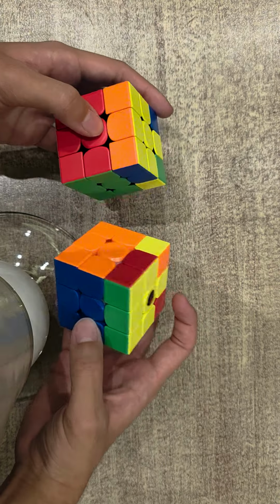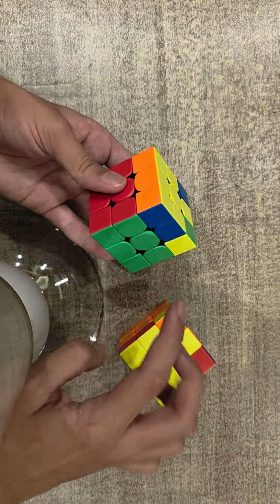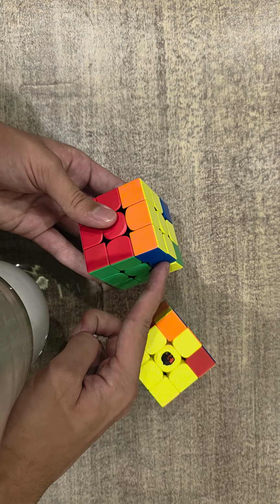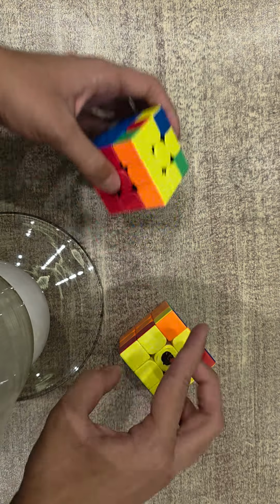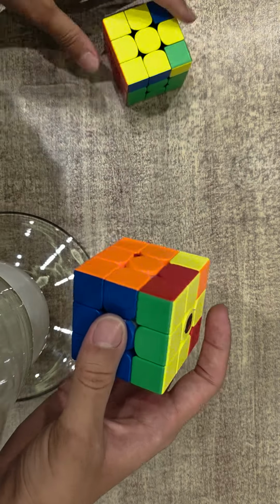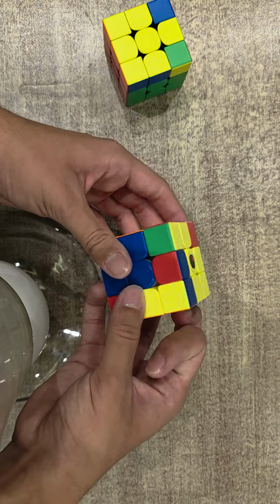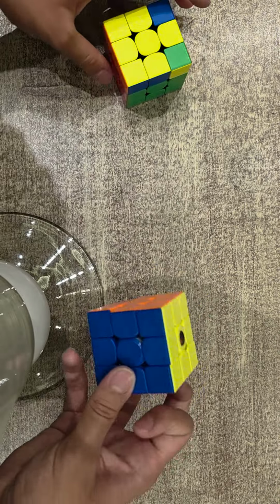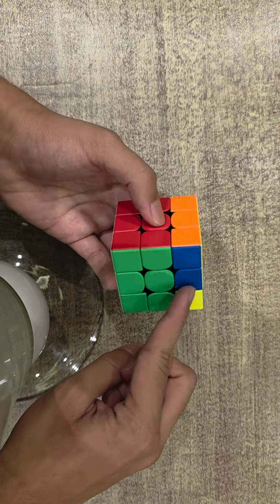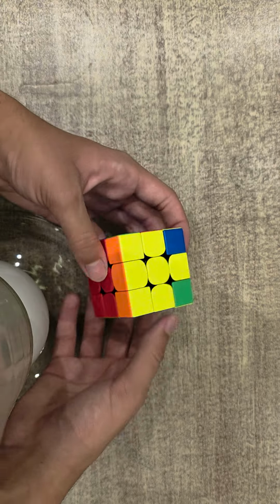This is the first case over here. This is the second case. The key difference is that this block goes from here, the right side, all the way to the left side, while this one comes all the way from the left to the right. Now, if you have it from left to right, then just do U2 and the case 1 algorithm. And if you have it from right to left, then you have to hold it from this angle and do this algorithm.